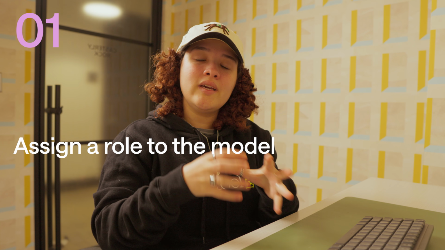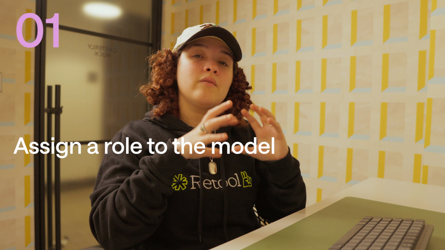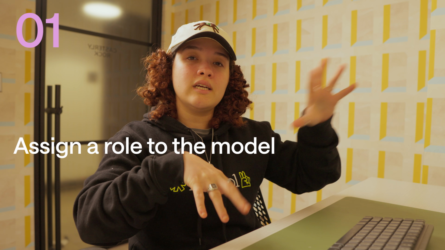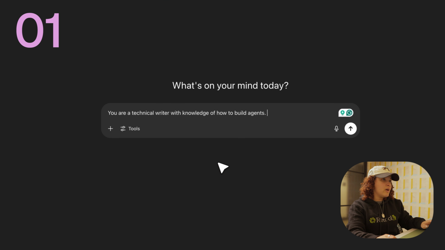First thing that you're going to do is assign a role to the model. For that reason, whichever one you want, ChatGPT or Claude, it needs to understand who they are in this context. So give them a persona of a technical writer that knows how to build agents or a software engineer. It's important that the model has a persona, so that way the responses, engagement, and interactions can all be contextually appropriate. In this case, I'm gonna just write, you're a technical writer with the knowledge on how to build agents, right?